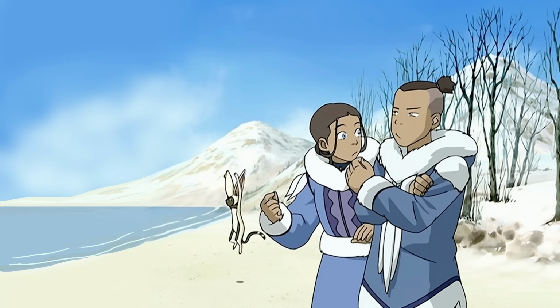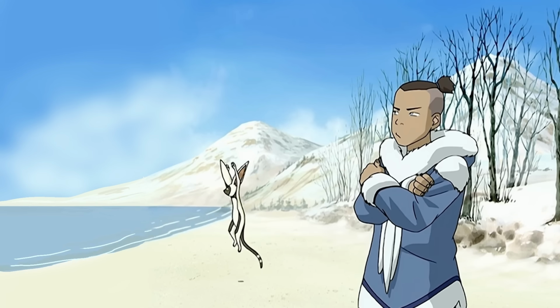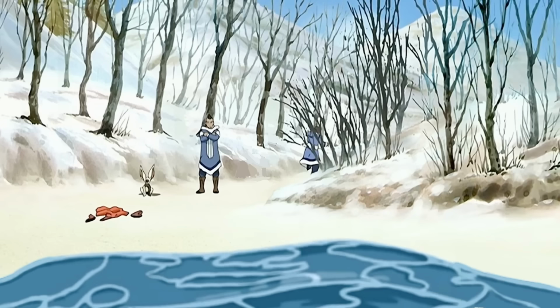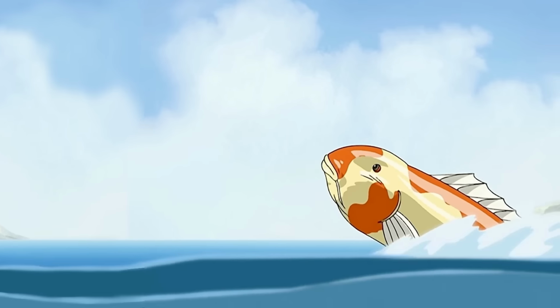I'm quite happy with how these second portions of scenes turned out, at least compared to the first, and I'm more than ready to move on to the final portion where we get Aang's interaction with the koi fish and that legendary shot of Aang running away.